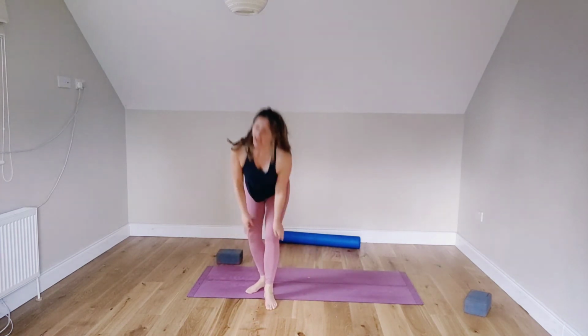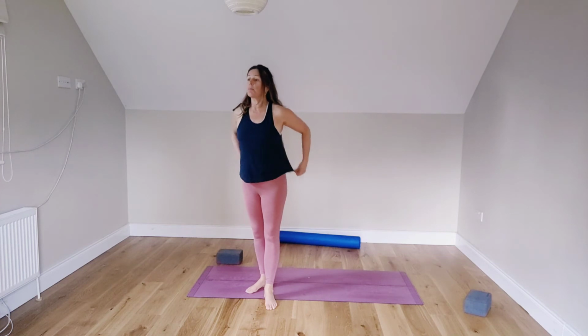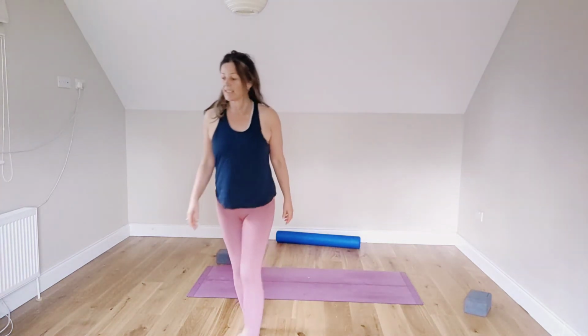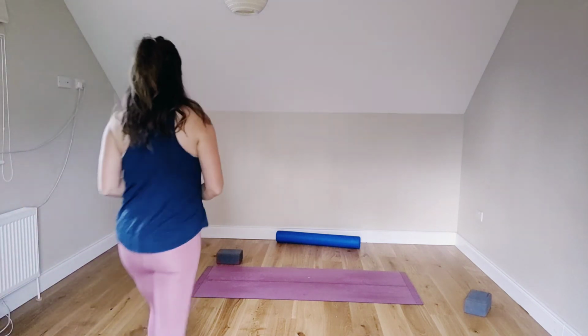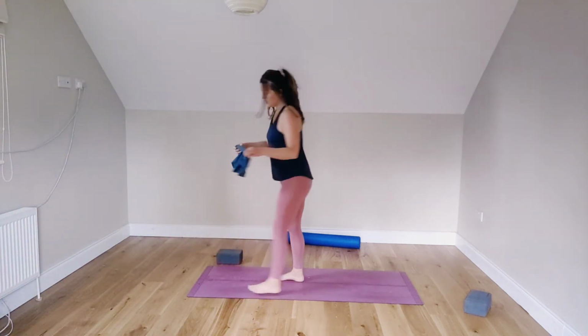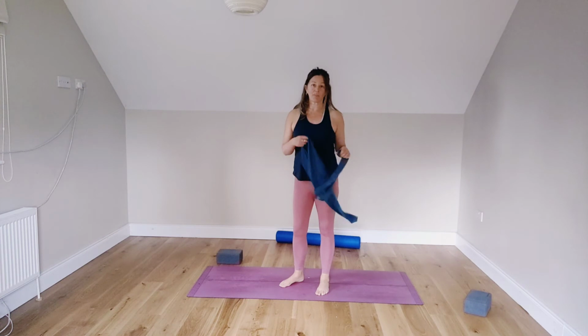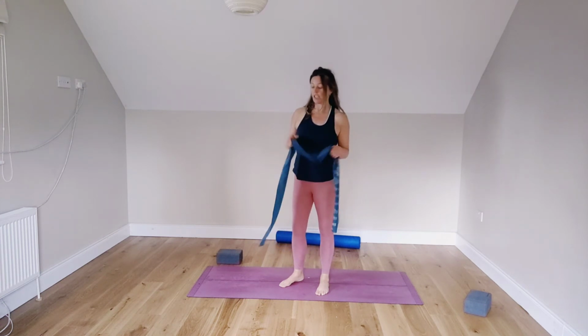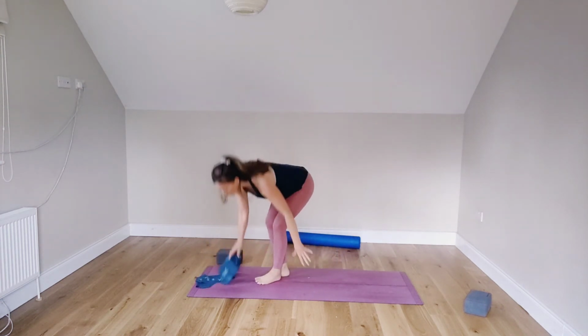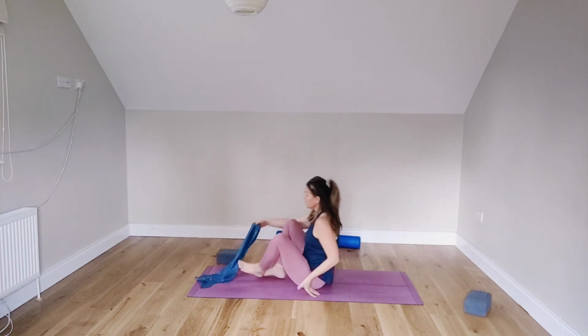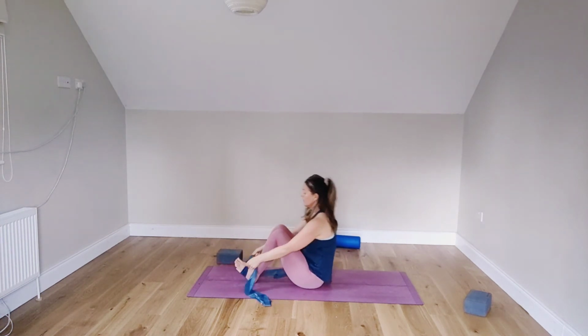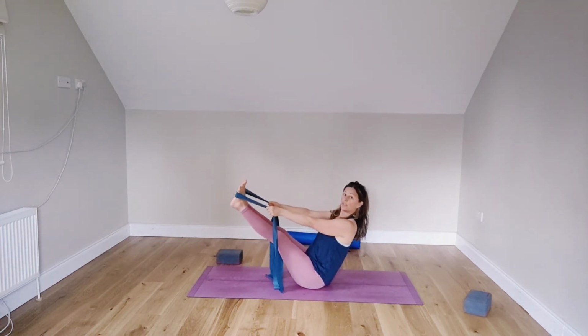So if you have a resistance band, you've the option of just doing your boat pose again for 10 breaths. And if you didn't, I'm going to grab a band and just show a little modification here. So you can do this with a band or a belt, but if you do it with a band, you get less support, so it makes it a little bit harder. But of course, you can do your boat pose just like so. So you're giving yourself a little bit of support.